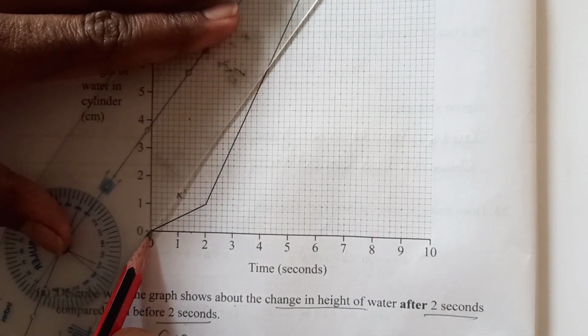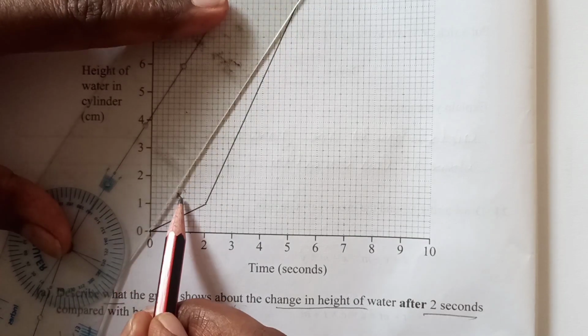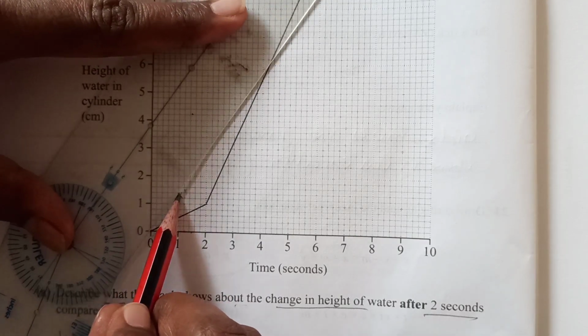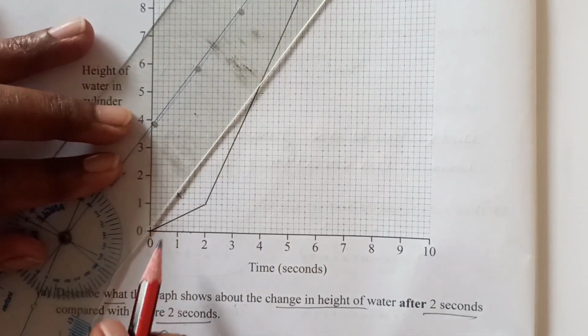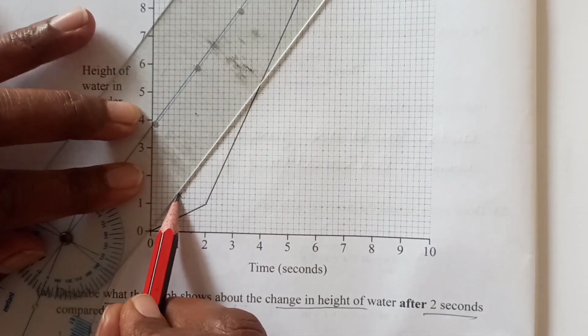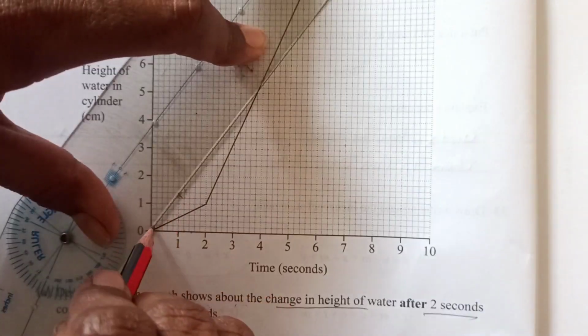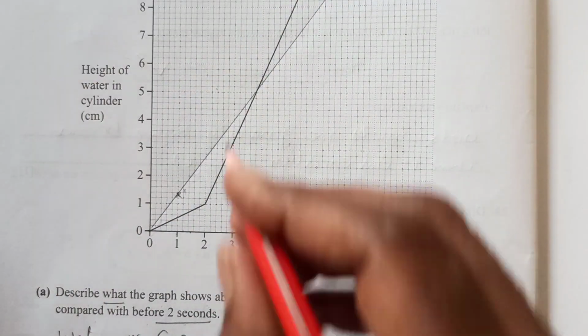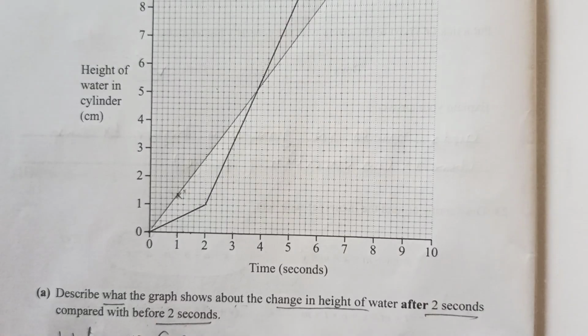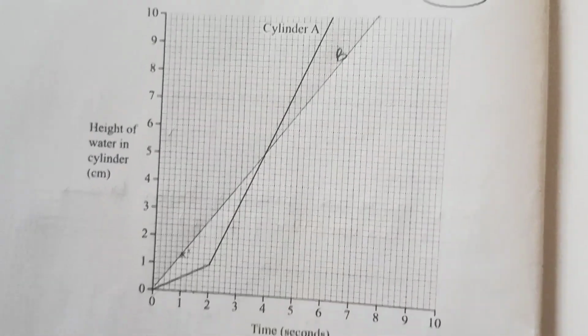Let's see how it is filled. So going through this one, joining 0 here, like this. So this is for cylinder B. Okay.